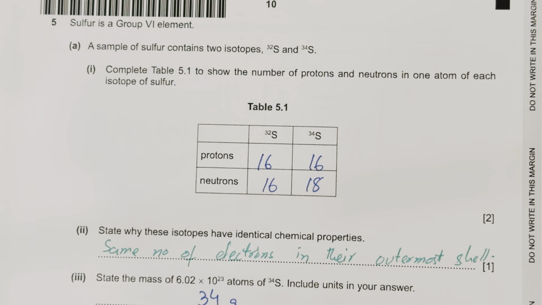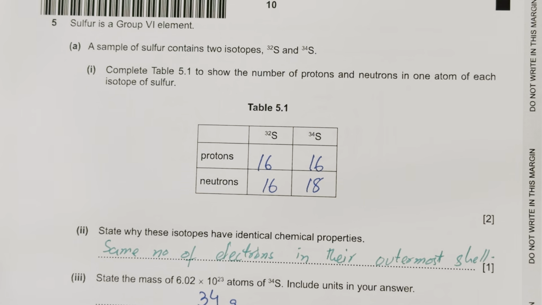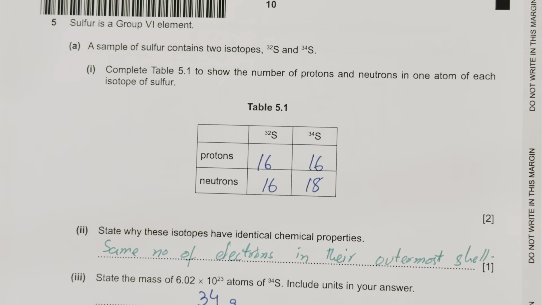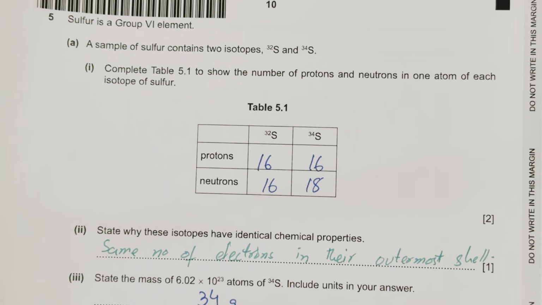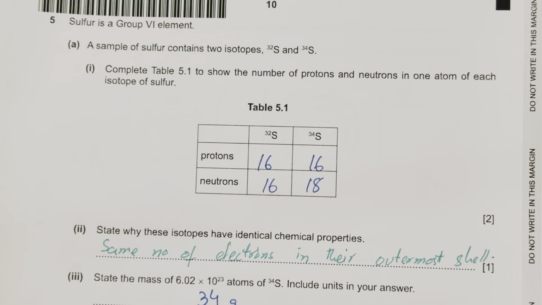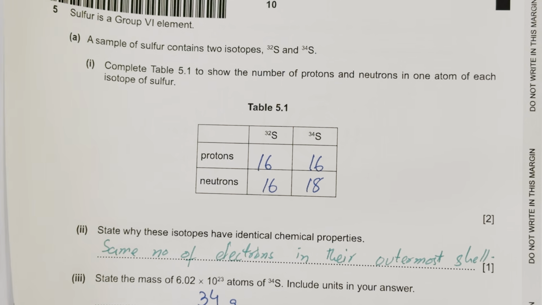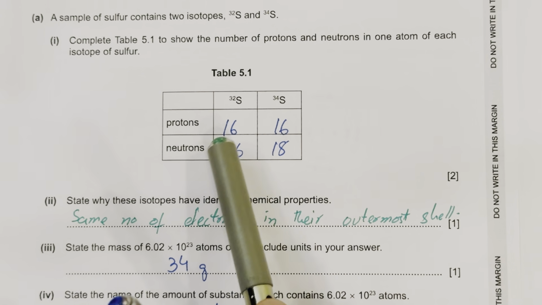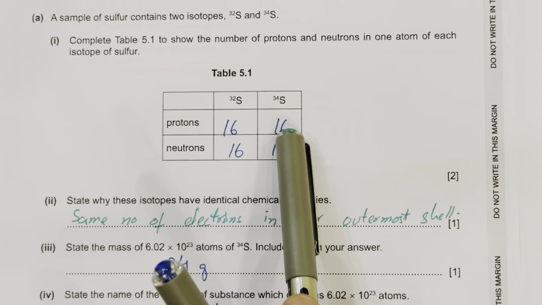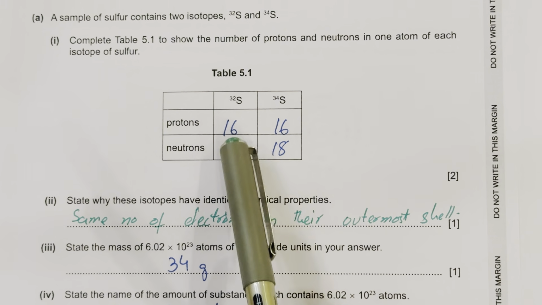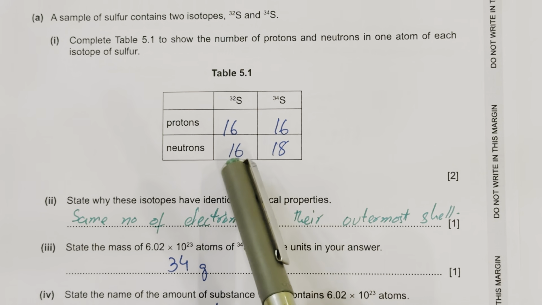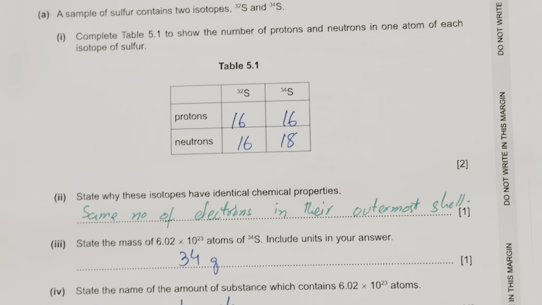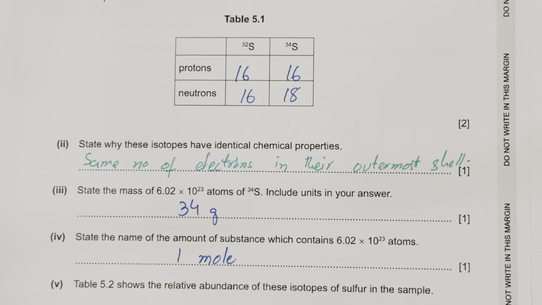Moving to question number 5. Question number 5 is that sulfur is a group 6 element. A sample of sulfur contains two isotopes, S32 and S34. Complete table 5.1 to show the number of protons and neutrons in one atom of each isotope of sulfur. We know that protons do not change, so from the periodic table we can see that it has 16, and the number of neutrons we get by subtracting from 32. From 16 you get the neutrons 16, and from 34 minus 16 you get 18.